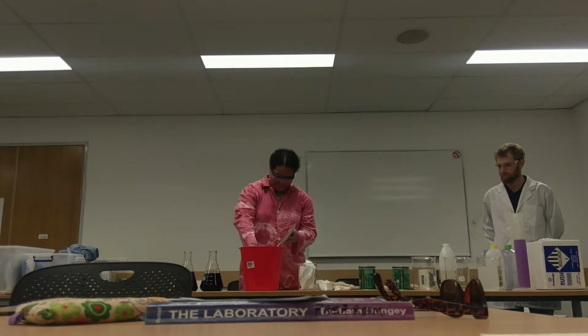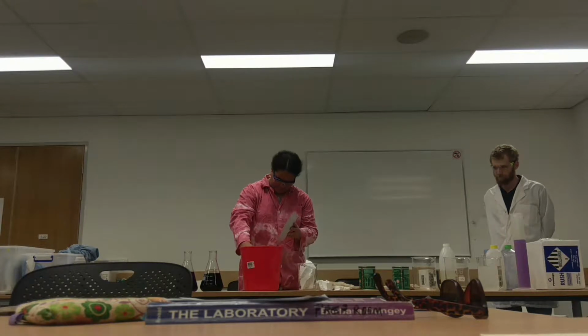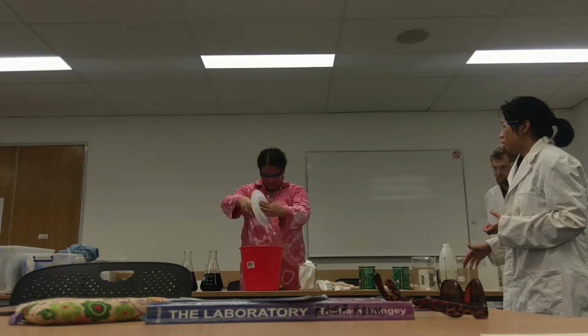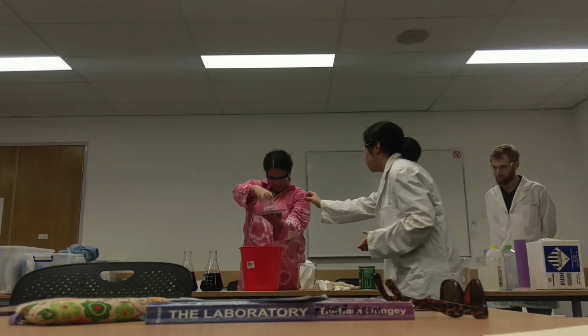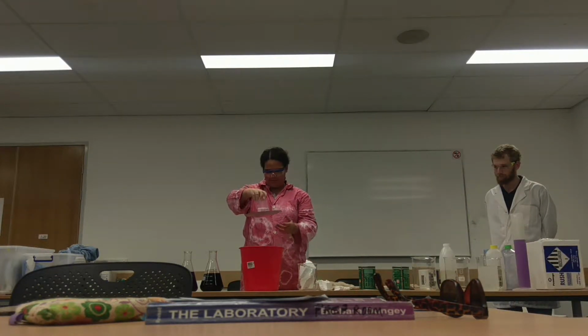Just hold the cup upright, and then put the plate over the top of it. Yep, like that. And then tip it up. Make sure there's no bubbles.